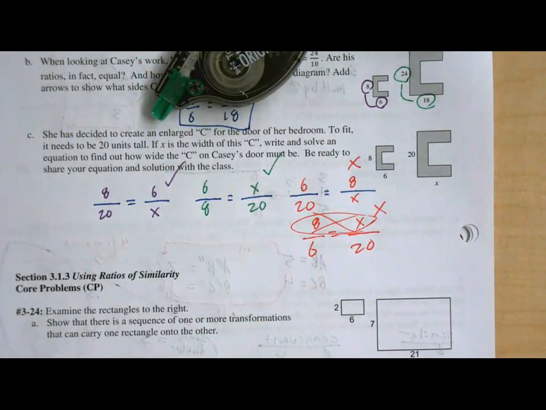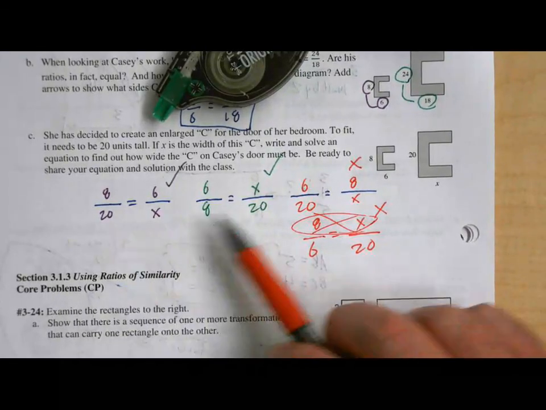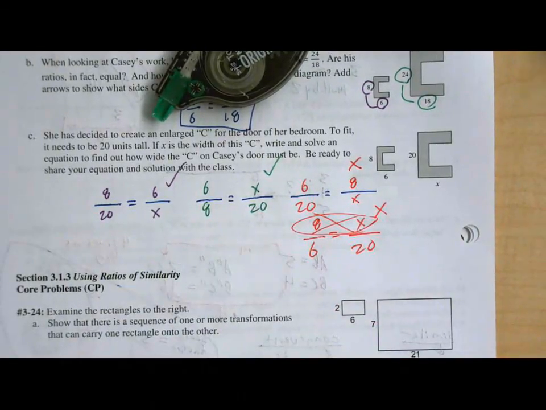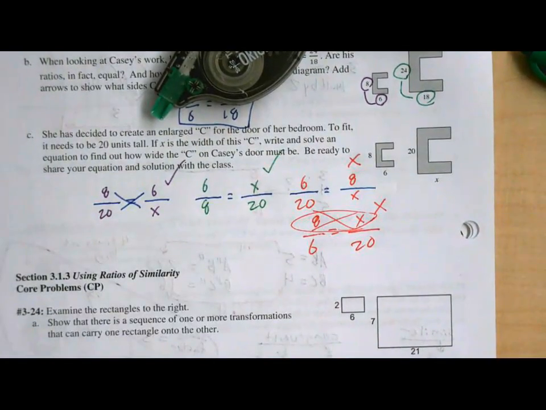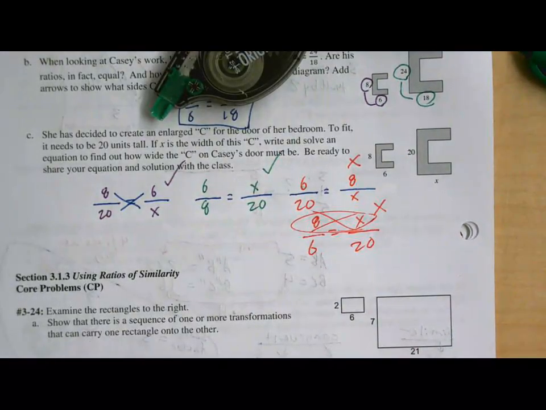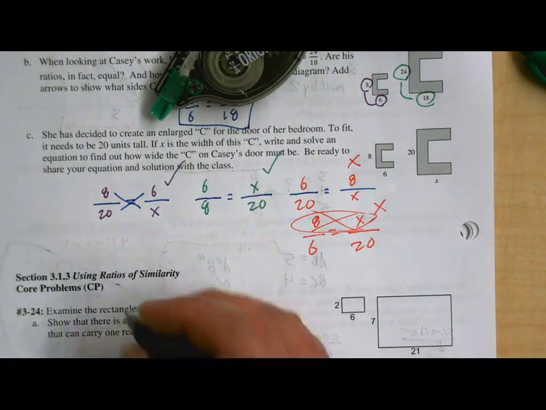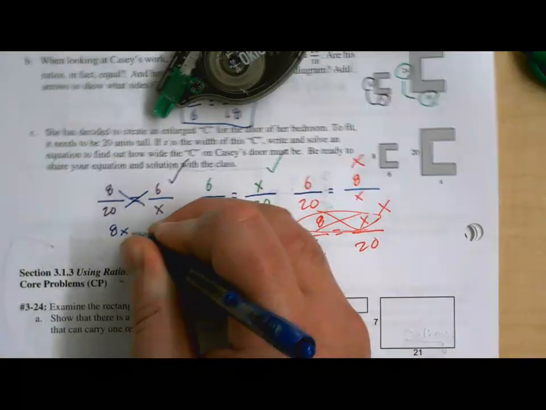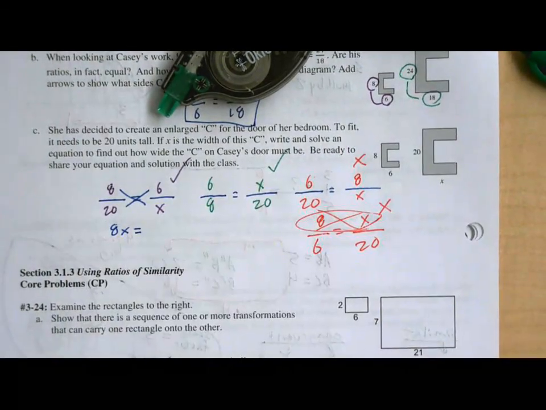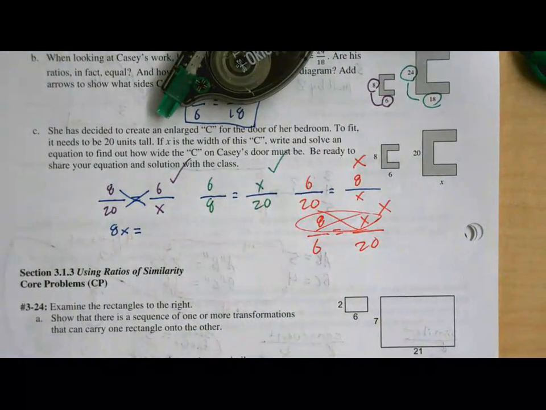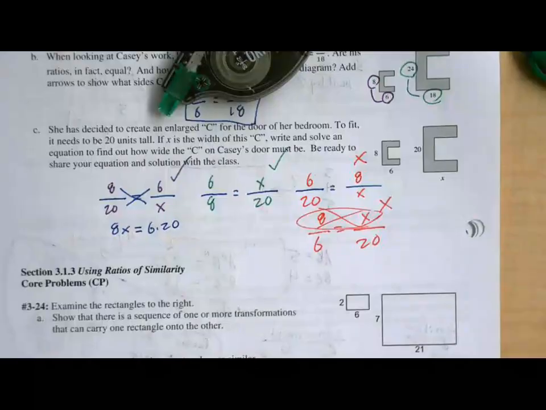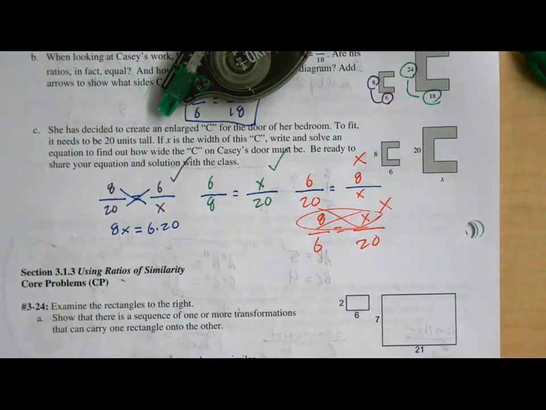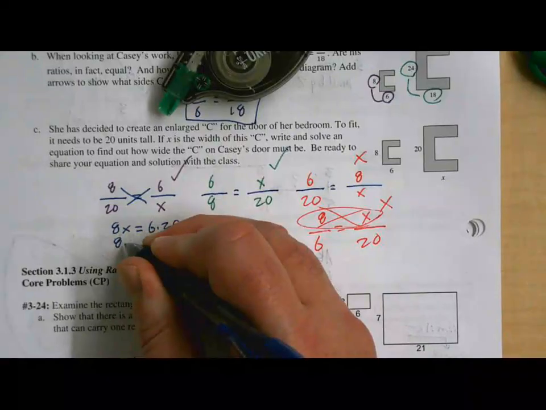Let's go ahead now and solve. It sounds like most of you are in one of these camps. Whichever camp you are in, we're going to cross multiply. Whichever camp you are in, you should have an 8 across from an x, do you? What is 8 times x? That's 8x, isn't it? Write down 8x and equals. And whichever one you did, you should have had a 6 across from a 20. 8 times x equals 6 times 20. 6 times 20 is 120.